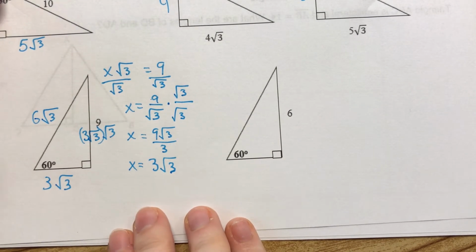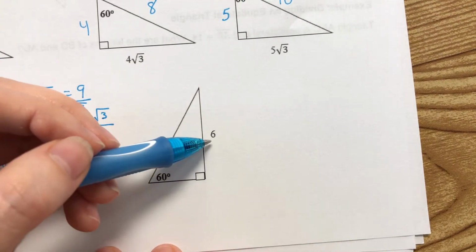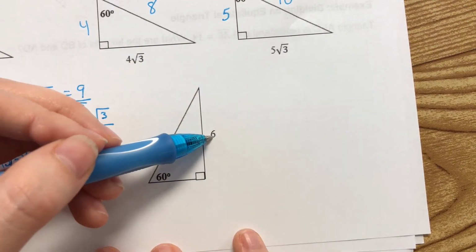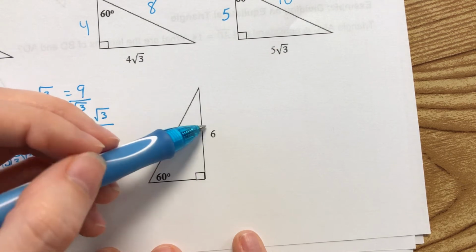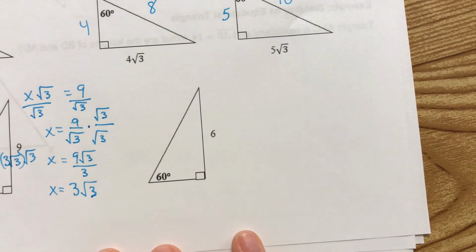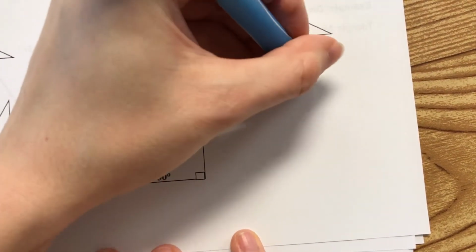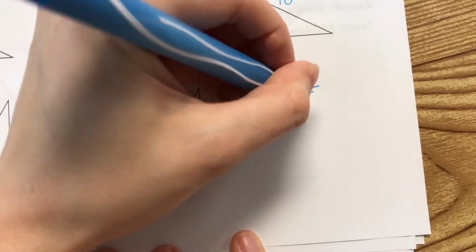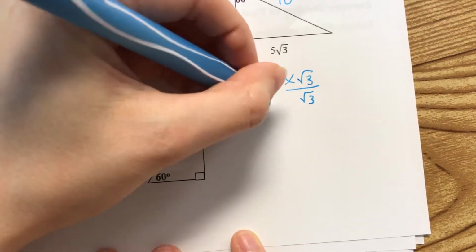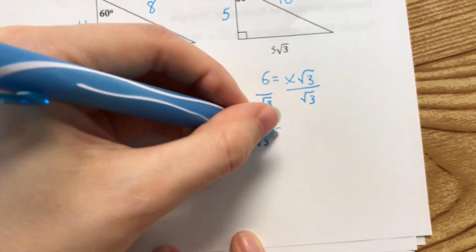Right? We'll do that again over here so you can see it again. So we have a side length that is 6. And we know 6 is a certain number of square roots of 3, right? 5 square roots of 3, 4 square roots of 3. 6 is equal to some square roots of 3. So we'll make the equation 6 equals x root 3. We'll divide both sides by the square root of 3. And that's going to be 6 over the square root of 3 equals x.